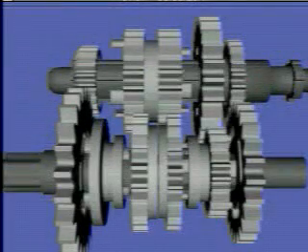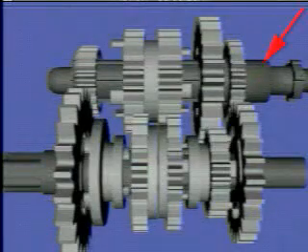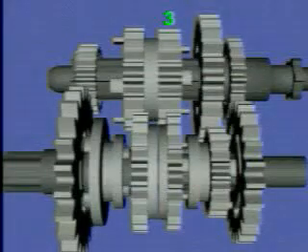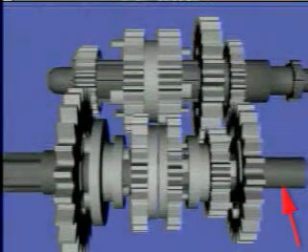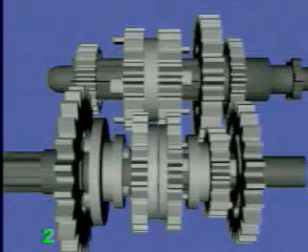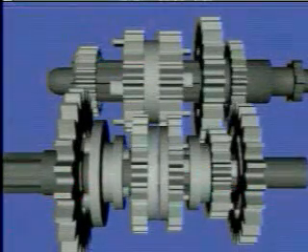Transmission. The Eliminator transmission system is a 5-speed manual type. Construction of transmission. The Eliminator transmission constitutes input shaft, first, fifth, third, fourth and second input gears. Output shaft, first, fifth, third, fourth and second output gears. Shift gears, drive chain and forks.